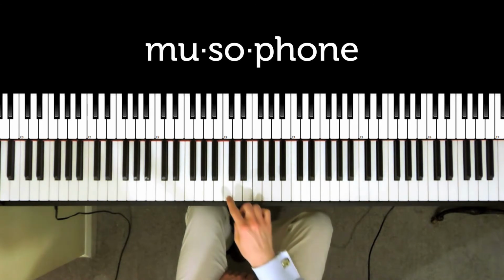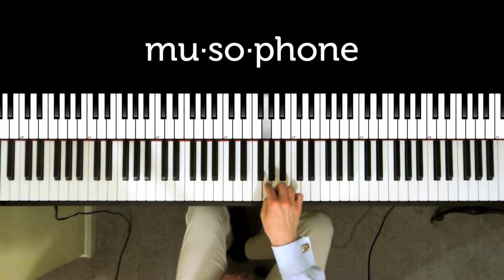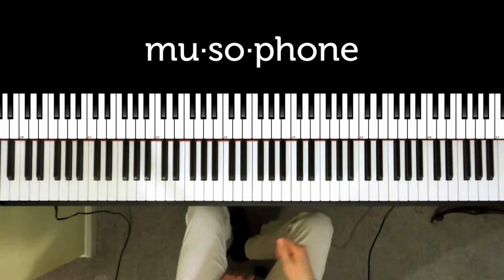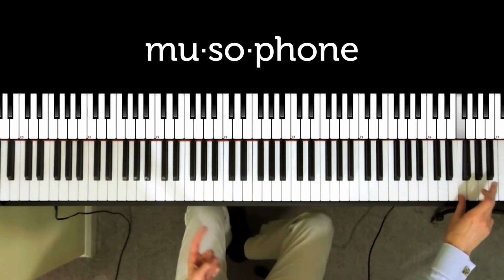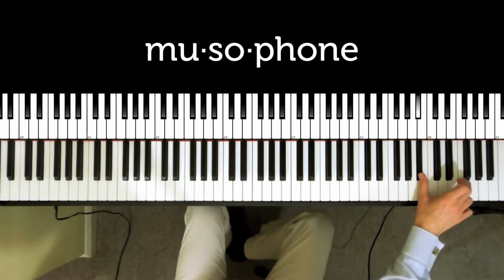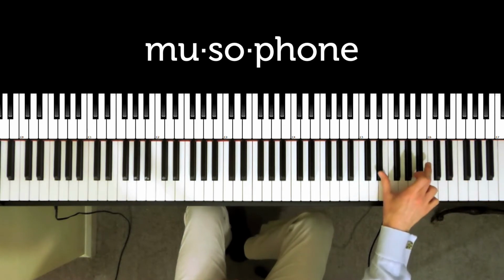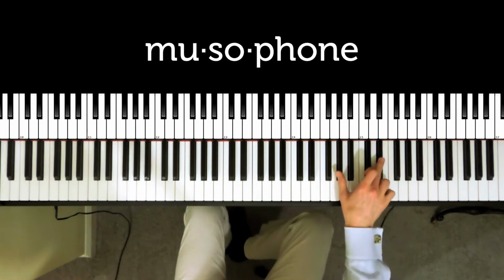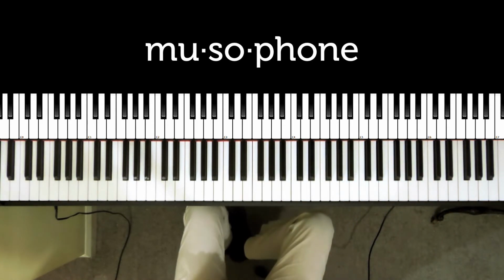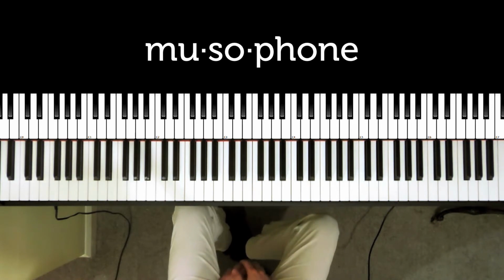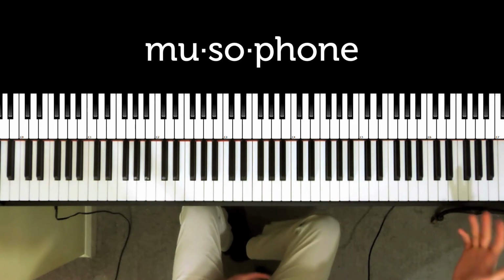So we actually just went through all of these 12 notes in such a way that each one was a fifth below the previous one. B flat's a fifth below F, E flat's a fifth below B flat, and so on. So that's the circle of fifths. It's a way of going through all 12 notes on the piano such that each one is a fifth lower than the previous one.